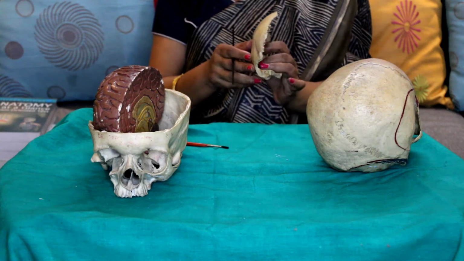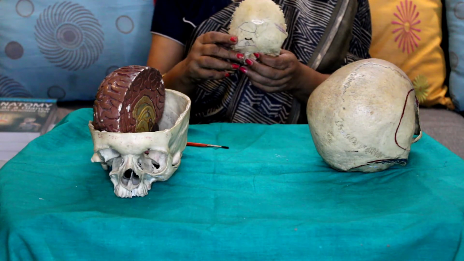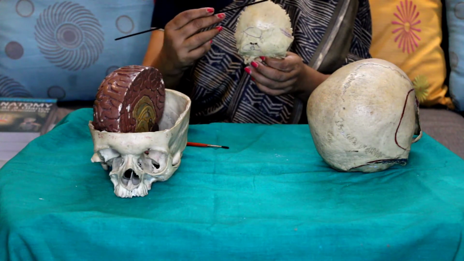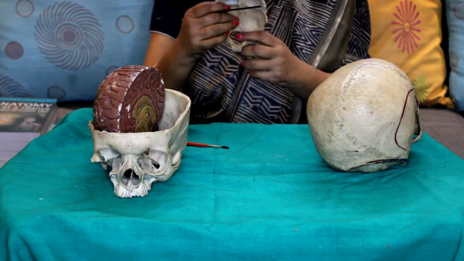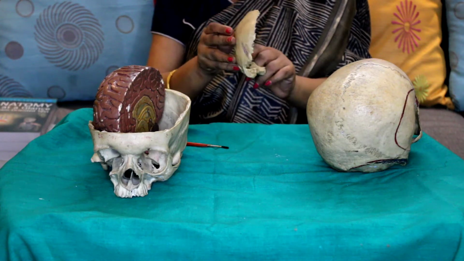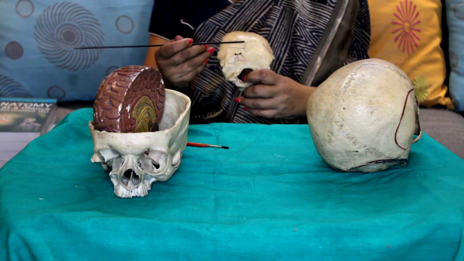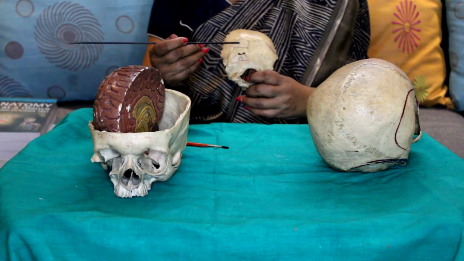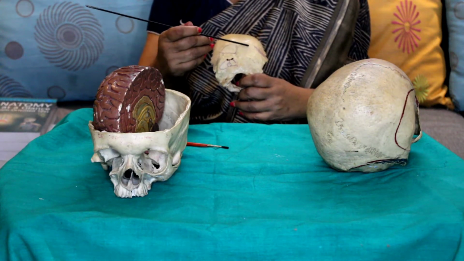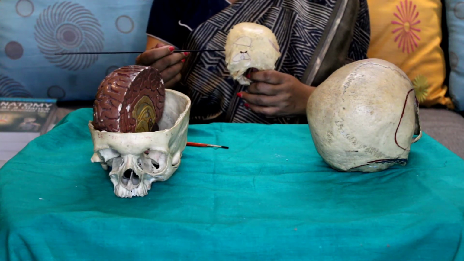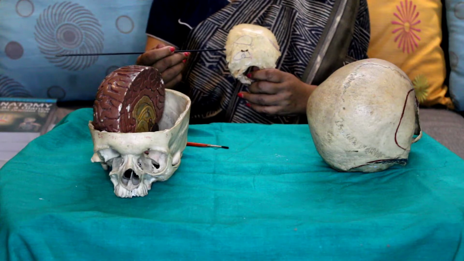Next, this squamous part has a convex external surface and a concave internal surface. On this convex surface, three pairs of lines radiate from the external occipital protuberance towards the lateral angles of this bone.